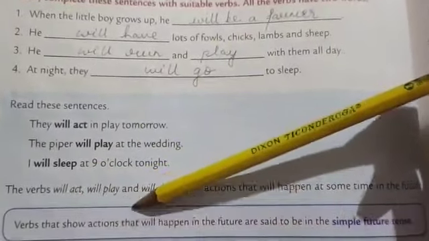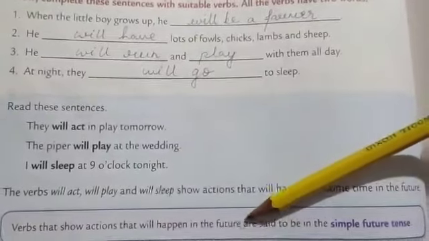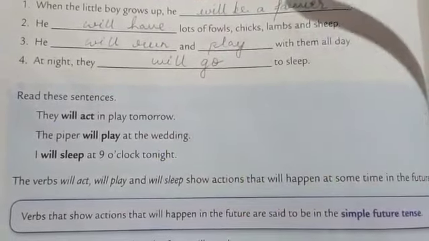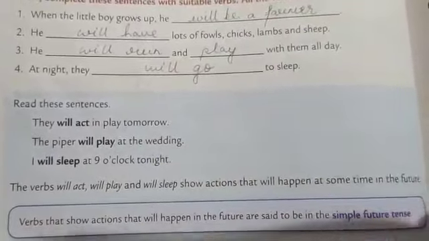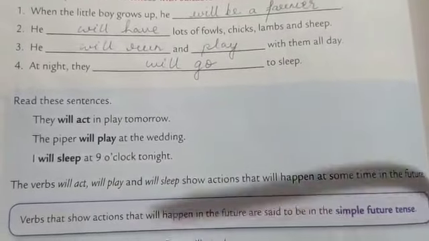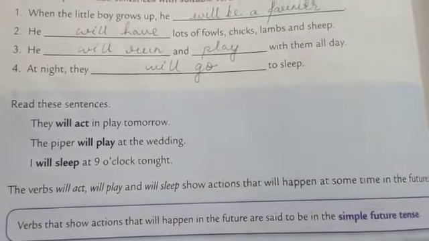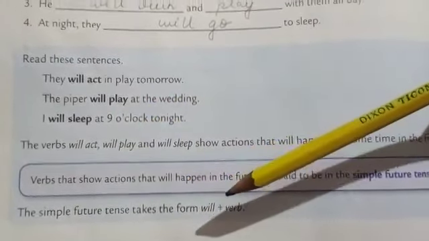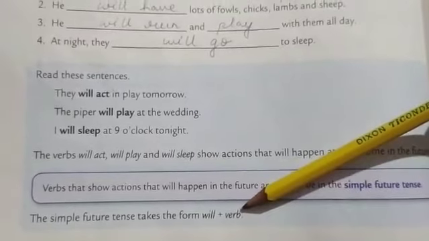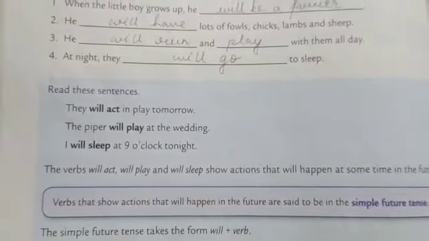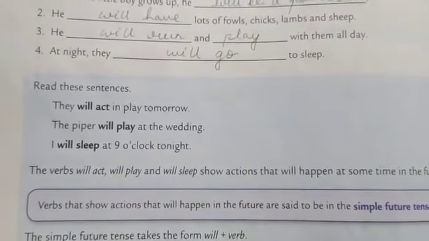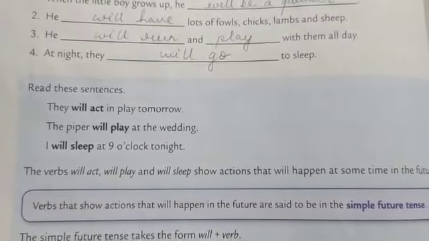Verbs that show action that will happen in the future are said to be in the simple future tense. So, the definition is that the actions which will happen in the future are said to be in the simple future tense. The simple future tense takes the form will plus verb. Okay, children? Now, let's have a look at a few rules of the simple future tense.